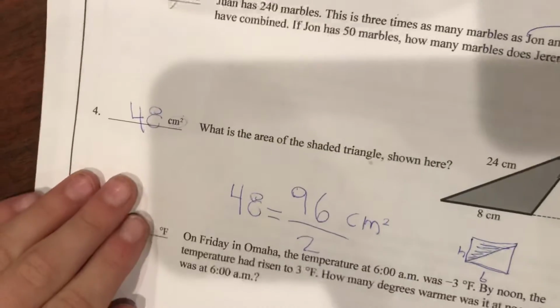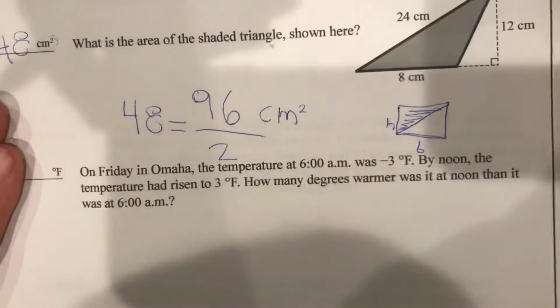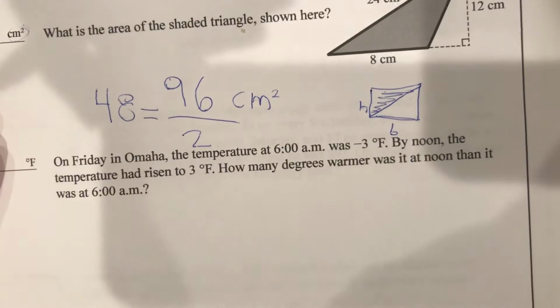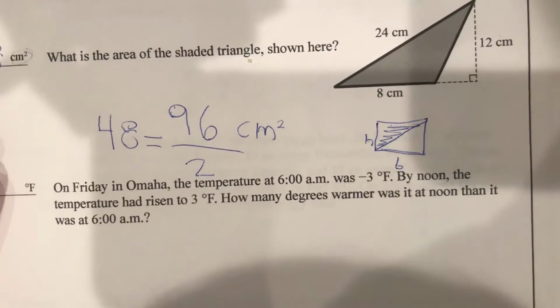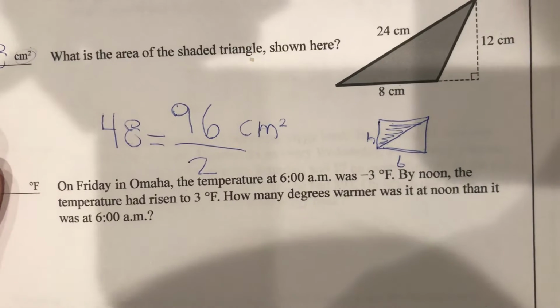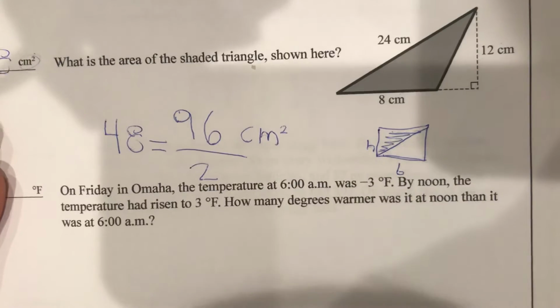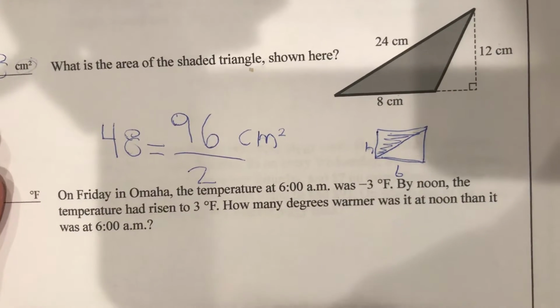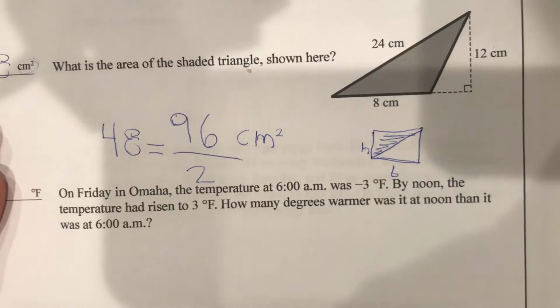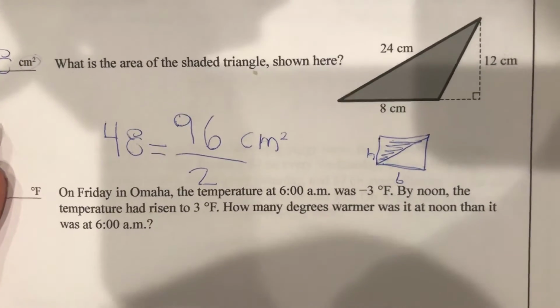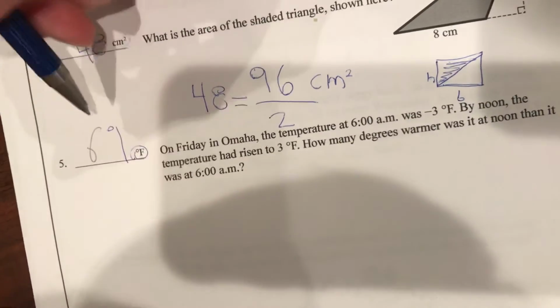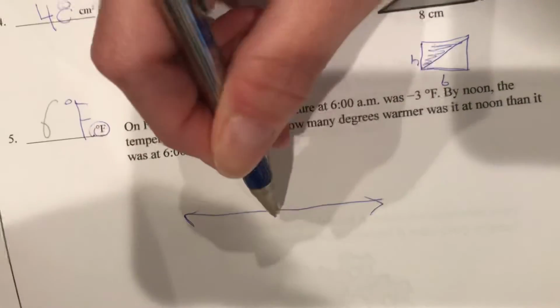Okay. Last problem. Oh, Isaiah's covering the answer because he did this one really fast. On Friday in Omaha, the temperature at 6 a.m. was -3 degrees, and Miss Becky ran away. By noon, the temperature had risen to a whole 3 degrees Fahrenheit. How many degrees warmer was it at noon when she finally stepped outside than at 6 a.m. when she ran away? What's the difference between -3 and 3? 6 degrees Fahrenheit. Because you add 3 degrees to get 0, and then you add another 3 degrees to get 3.